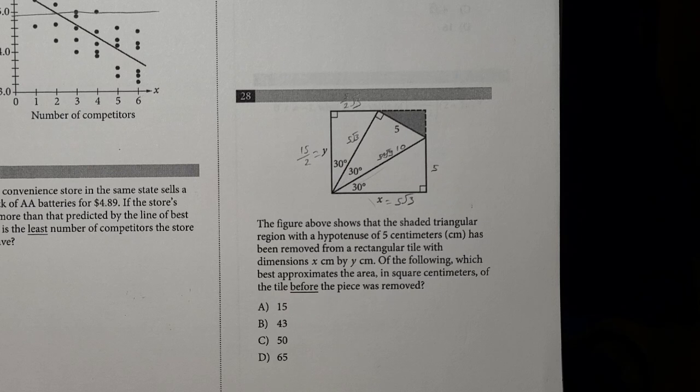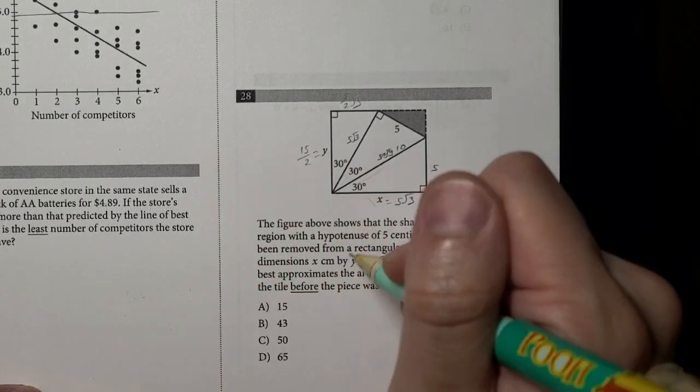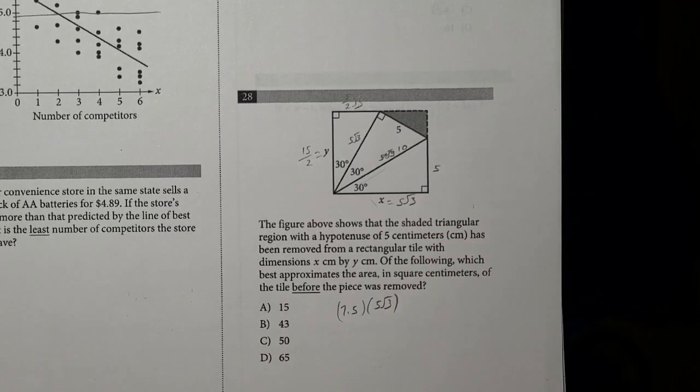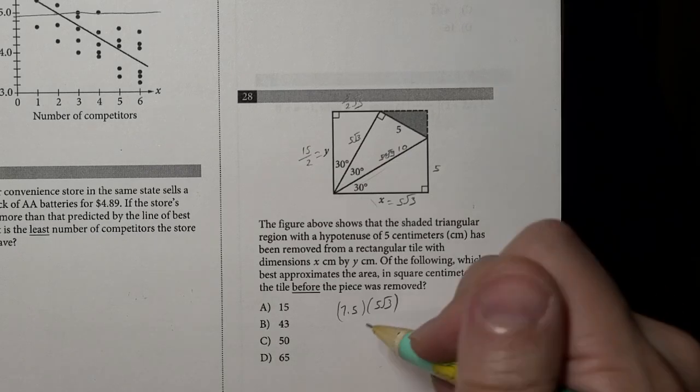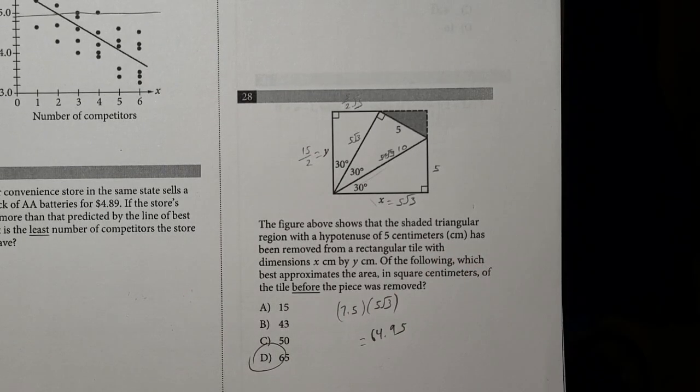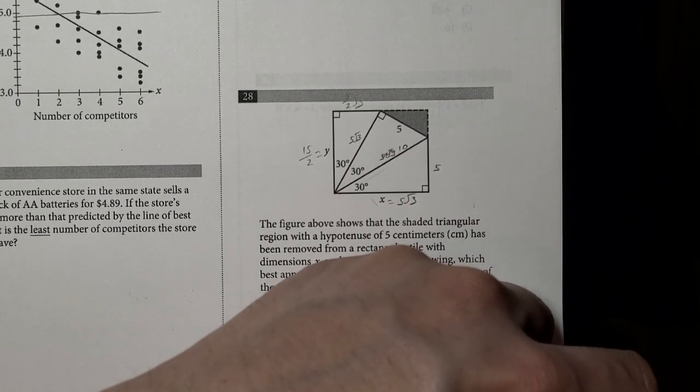Okay, so the area would be, this is 7.5, 15 over 2 times 5 root 3, if I did it correctly. So let's punch it into the calculator and see what I get. So, I need my scientific. So root 3 times 5 times 7.5, I get 64.95. Is the answer D? Yes. So this is all about special triangles here. Okay, 2 more multiple choice and then free response.